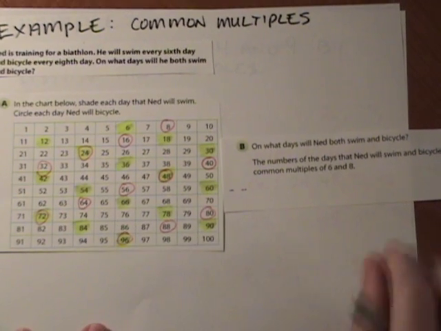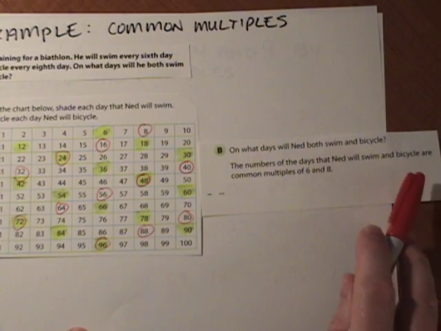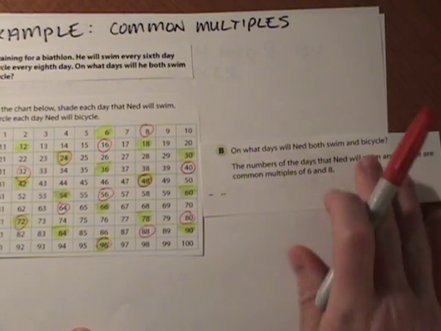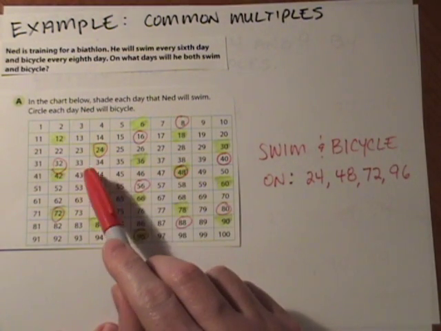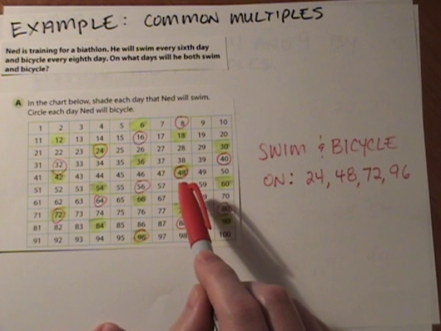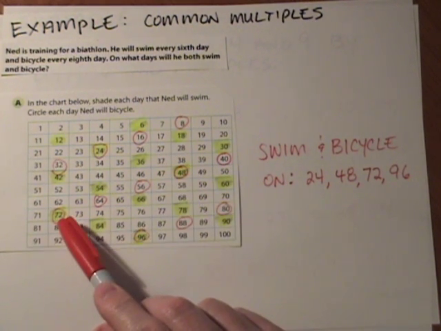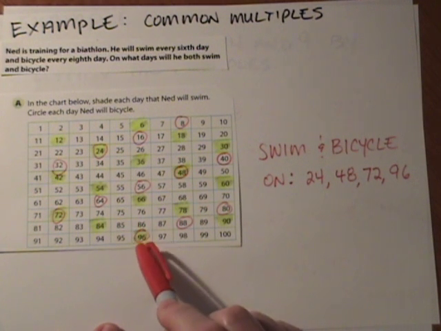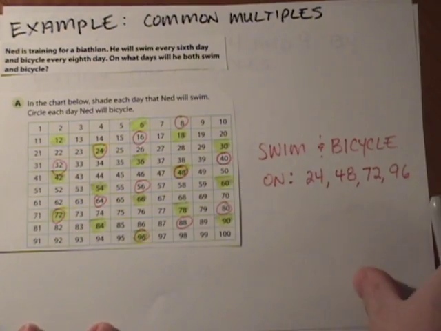It goes on to say that the numbers of the days that Ned will swim and bicycle are common multiples of 6 and 8. So he's going to swim and bicycle both on the 24th day. Then he's also going to do it on the 48th day. He's going to do it again on the 72nd day, and then again on the 96th day. So those are all common multiples of 6 and 8.